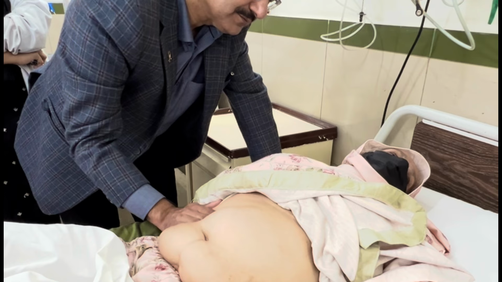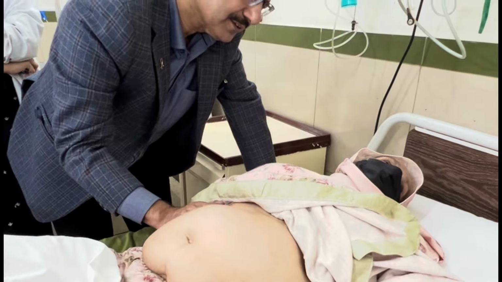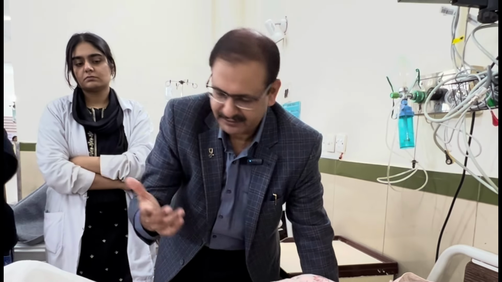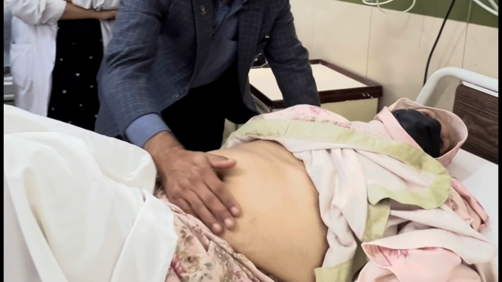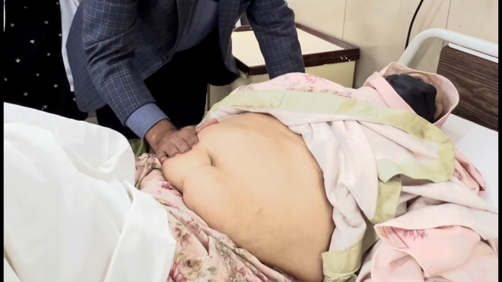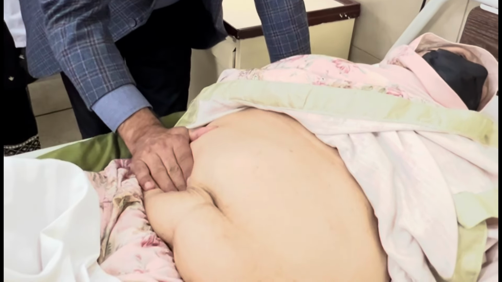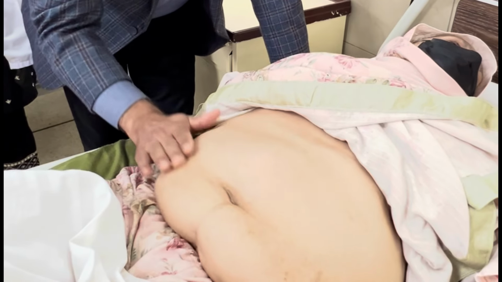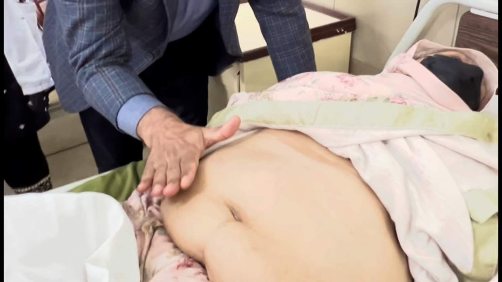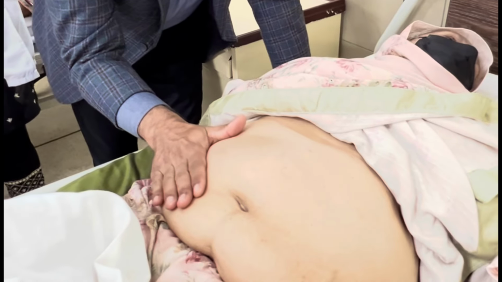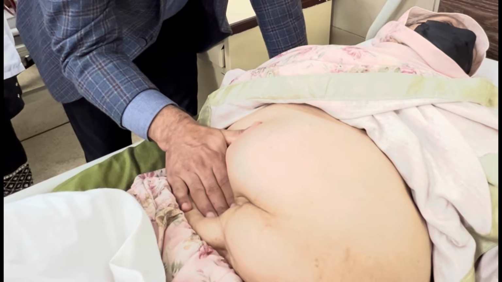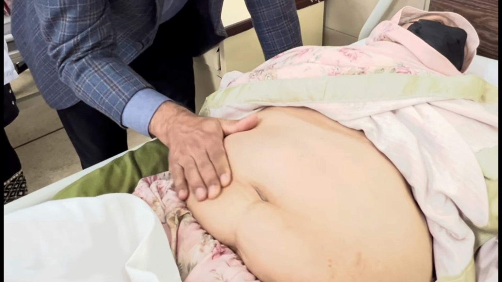But third palpation is palpation for viscera. Now I will palpate for viscera. Amma ji, keep breathing deeply. Try to understand the mechanism. You place your hand; when the abdomen goes down, your hand goes down, but it stays there while inhaling.